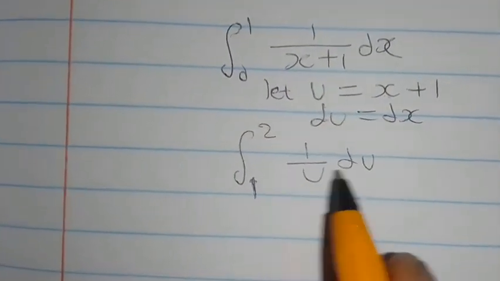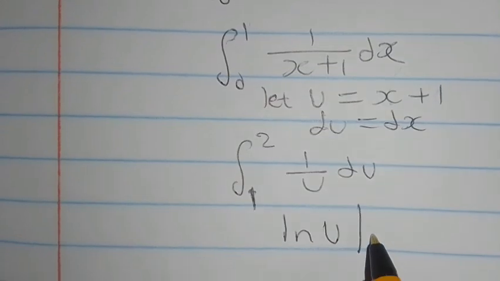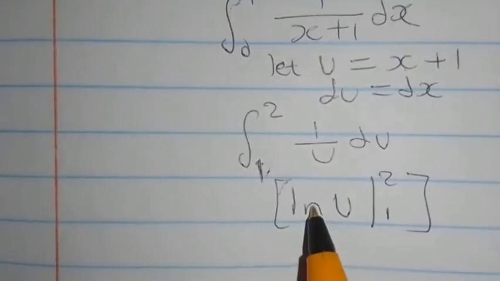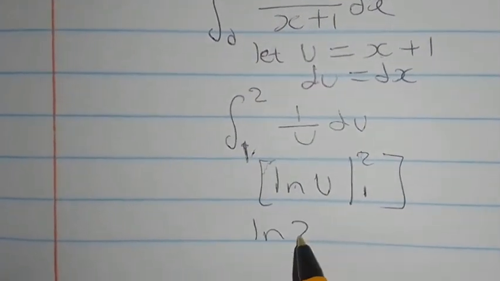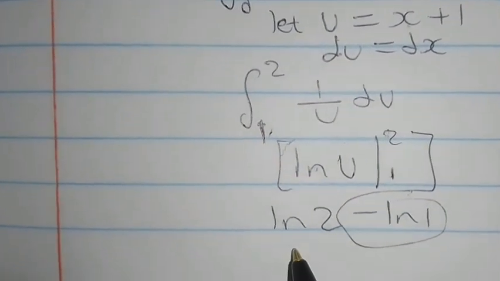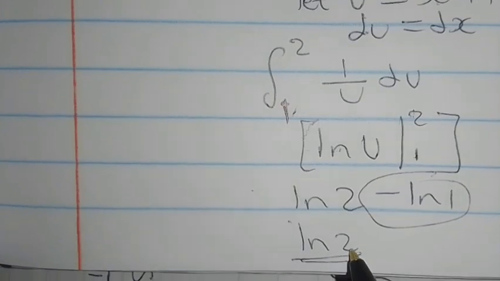So now you can just work out this integral. It's just going to be ln u. No absolute values needed, because all these values are positive. So now you have ln u from 1 to 2. So you'll have ln 2 minus ln 1, and ln 1 is just going to be 0. So the answer will just be ln 2, which is the same as this one.